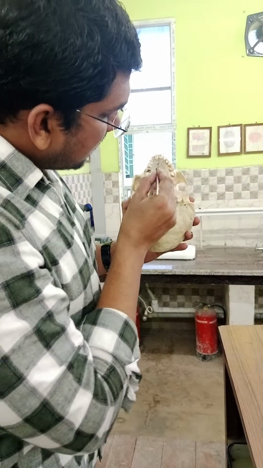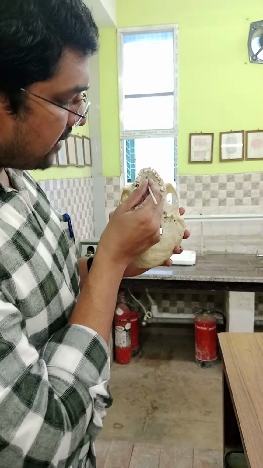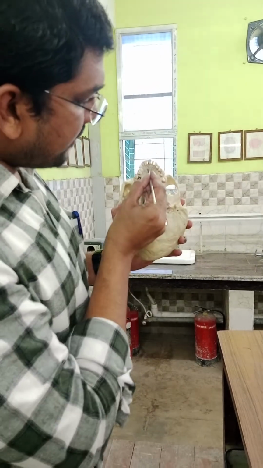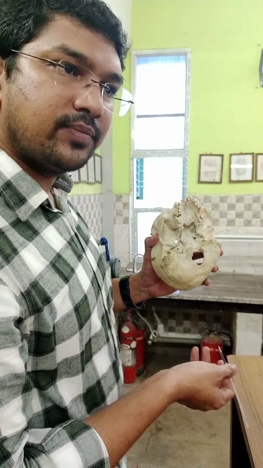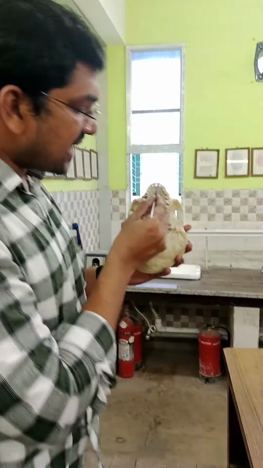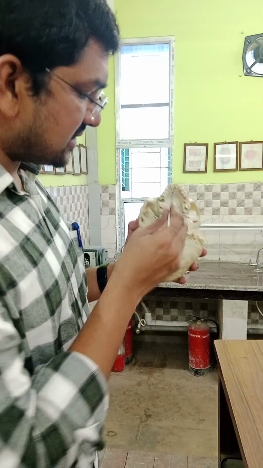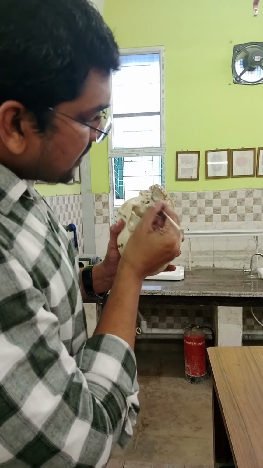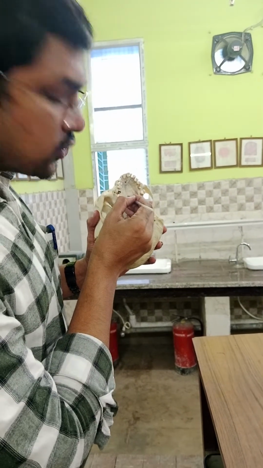And that incisive fossa contains the incisive foramen. A few individuals will have anterior and posterior incisive foramina, or two lateral foramina, which carry the nasopalatine vessels and nerves, and also the greater palatine vessels. Behind that is the palatine process of the maxilla, which will be joined by a suture.